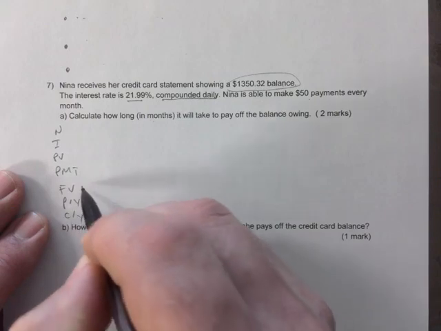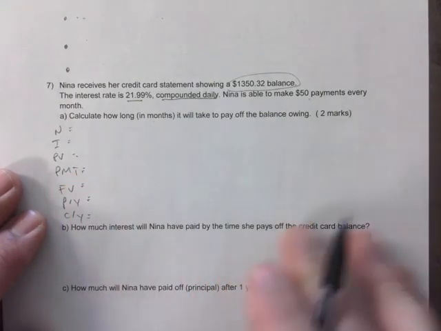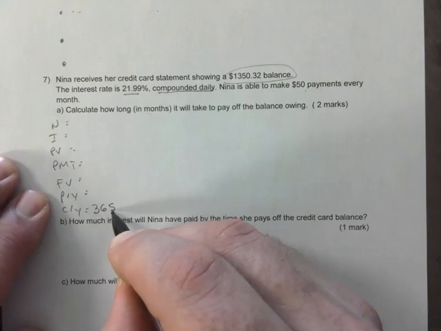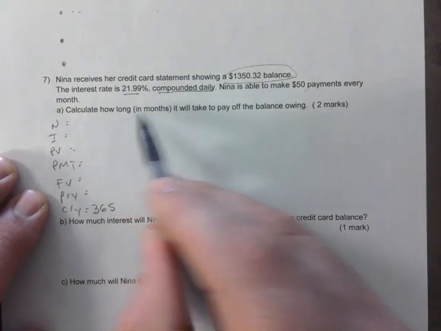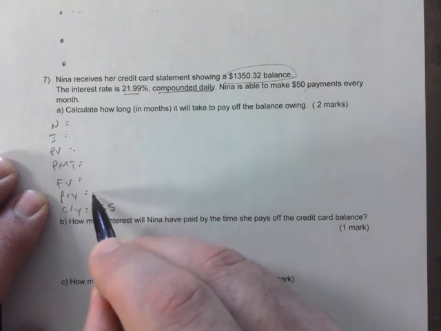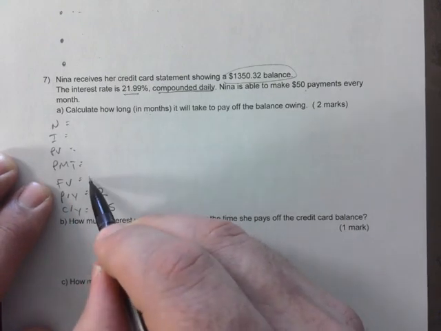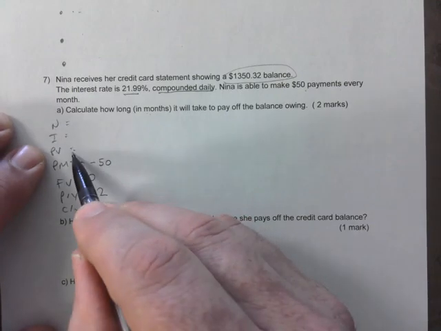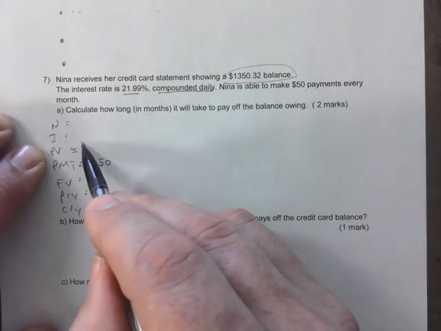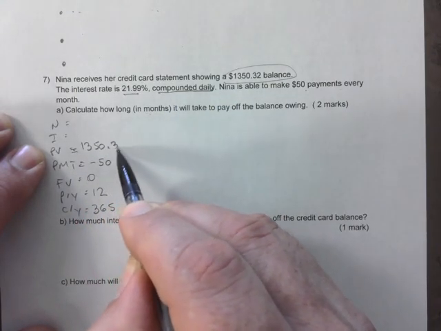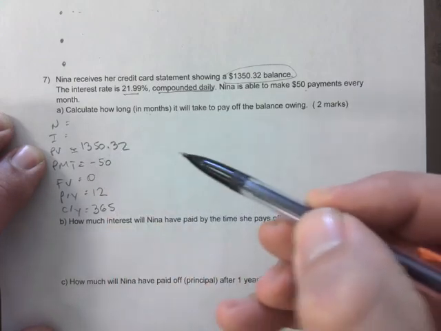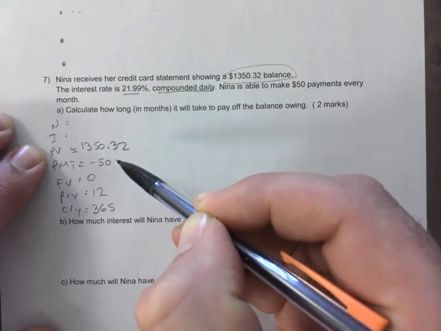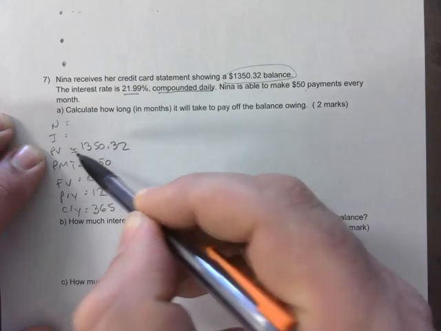PYCY. It is tedious, I know, but they do want you to show that work. Compounded daily, so that's 365. We are making monthly contributions, right? Payments, so this is 12. Future value, hopefully 0 at one point. Payment is 50 and it's leaving you. Present value, you owe 13,50.32, but remember, you used the money. They gave you the money, so technically, when you look at it from the bank's perspective or the credit card company, they gave you this, so this is with you.